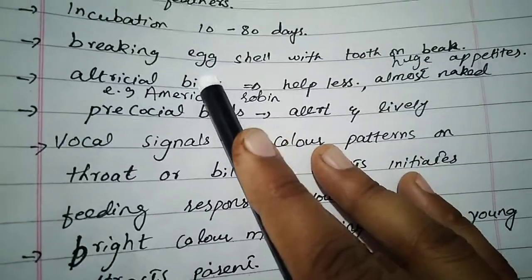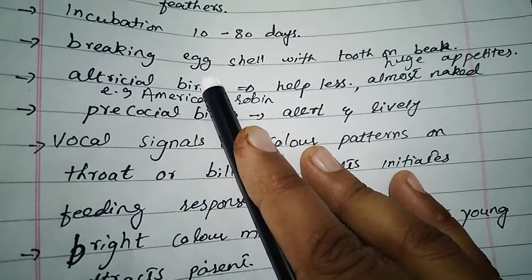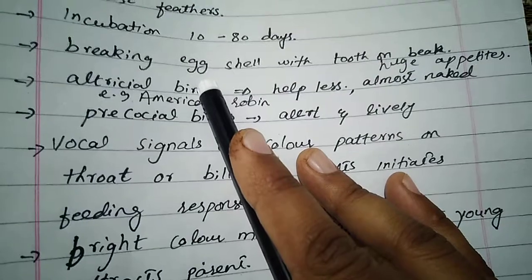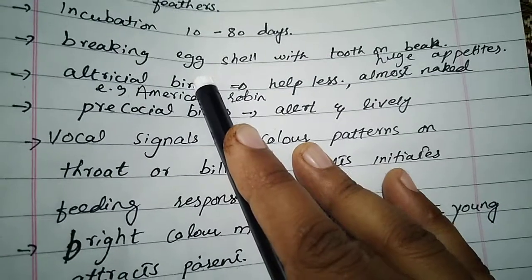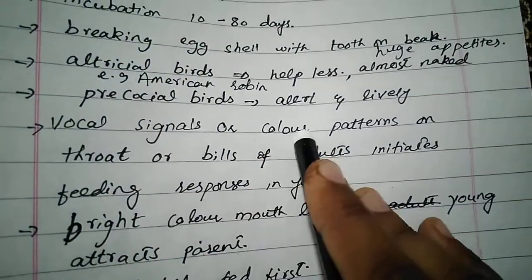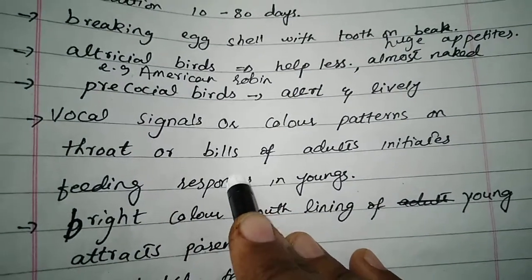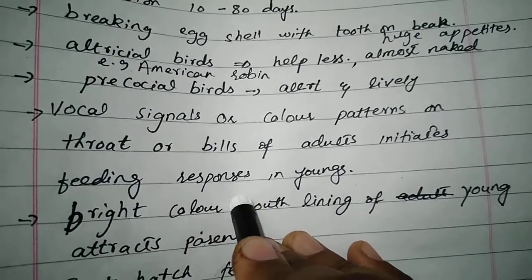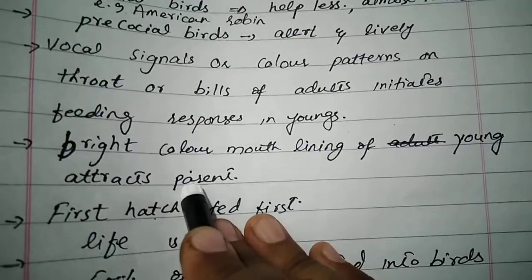Now, what kind of signals are important that attract the parents to feed their children? Vocal signals or color patterns on the throat or the bills of the adults initiate feeding responses in the young ones, or the bright colored mouth linings of the young attract the parents.